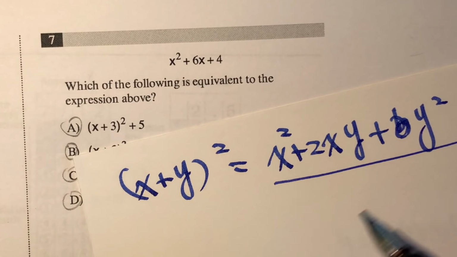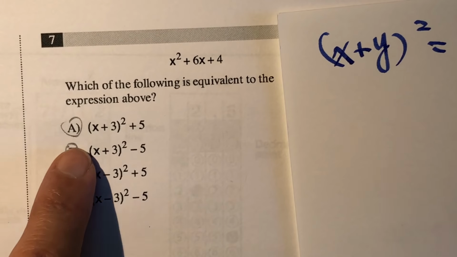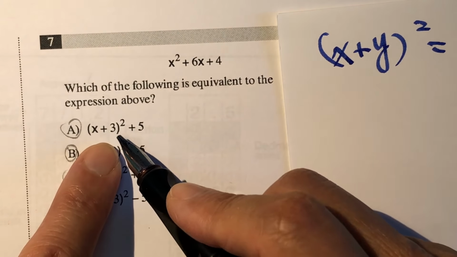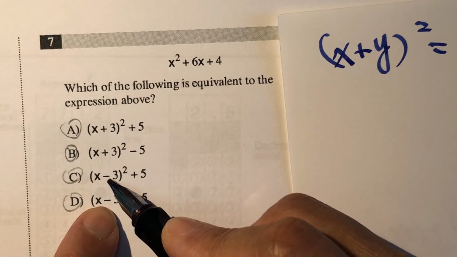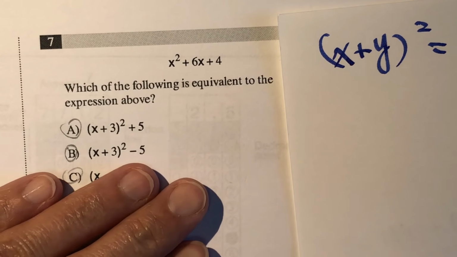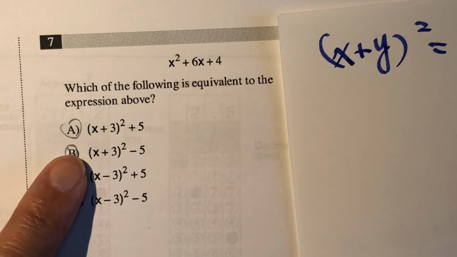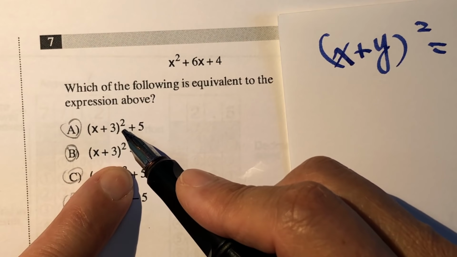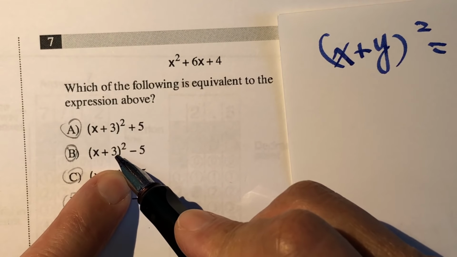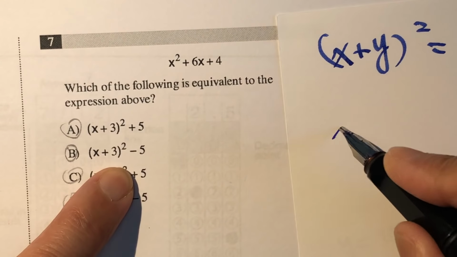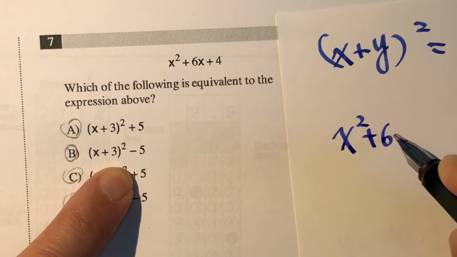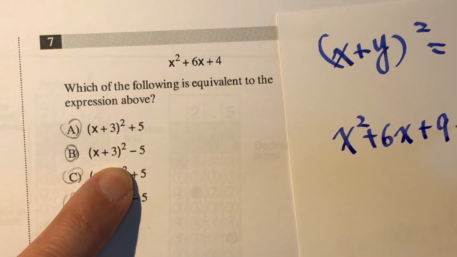It's testing this formula. So plus 3, this becomes minus; x minus 3 becomes minus, so C and D are out of the question. And only think about this. And for A, it becomes x squared plus 6x plus 9 plus 5 is 14.